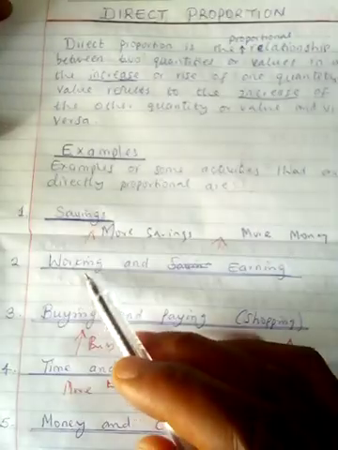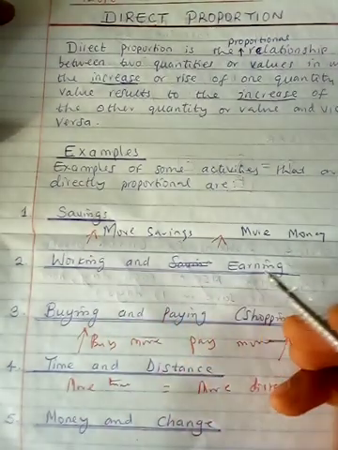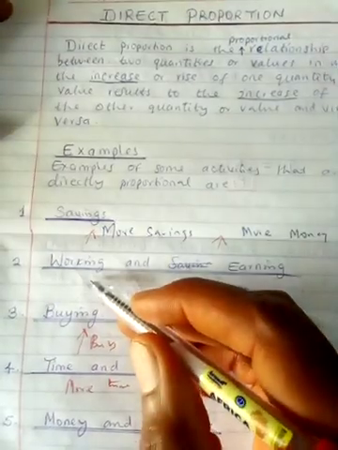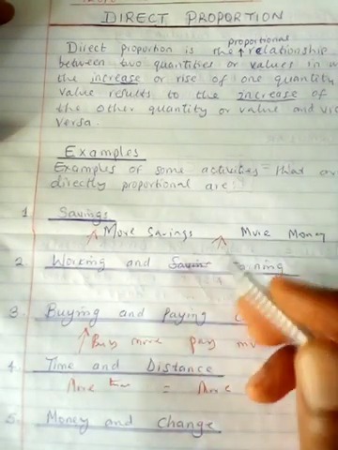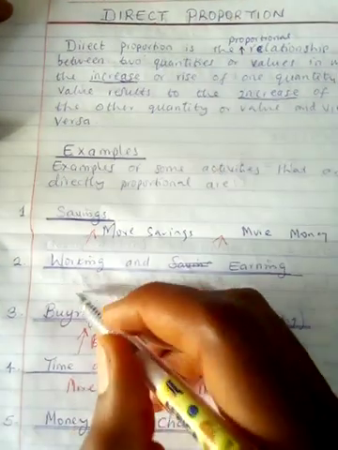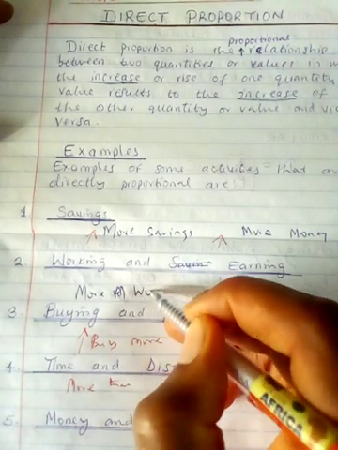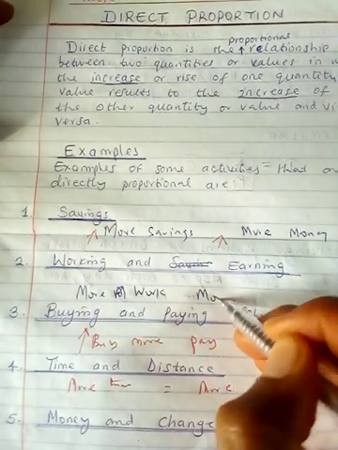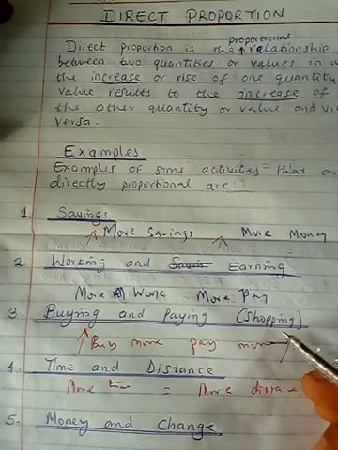Another example is in working and earning. The more you work, the more you earn. So when your working increases, your earning will also what? Increases. So that is a direct proportion, because when one side increases, the other side is also what? Increasing. So more work, more pay. More work, more pay.